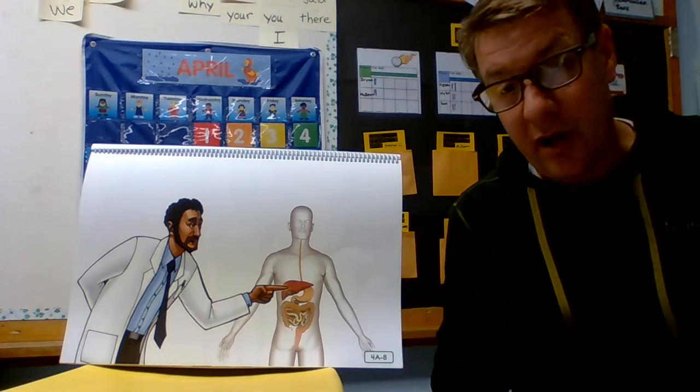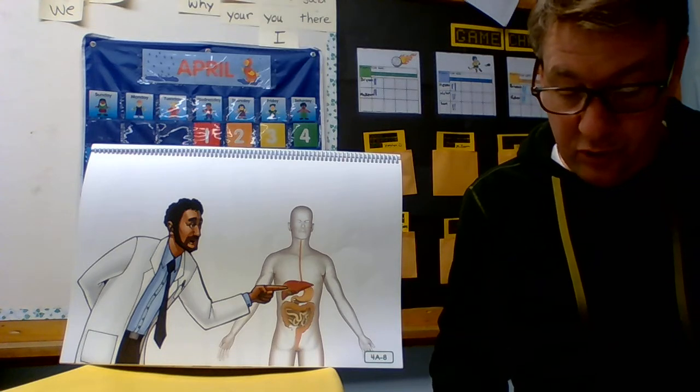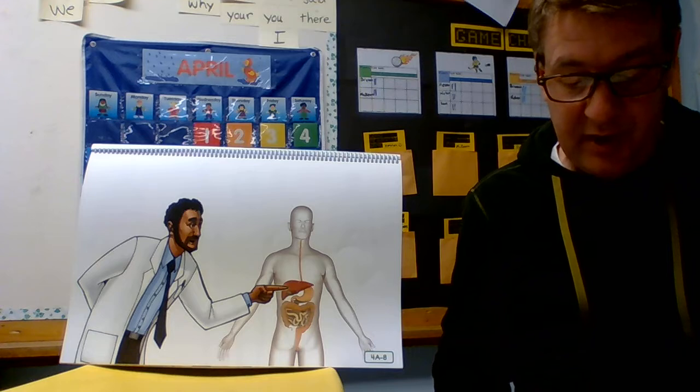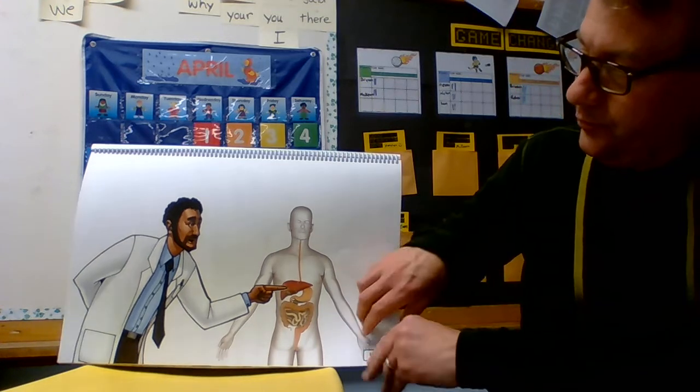Organs depend on one another. So do the body systems. Each system depends on the other systems to make sure your body works properly.